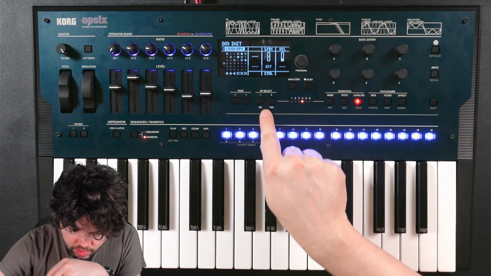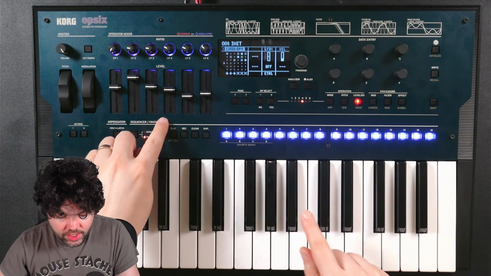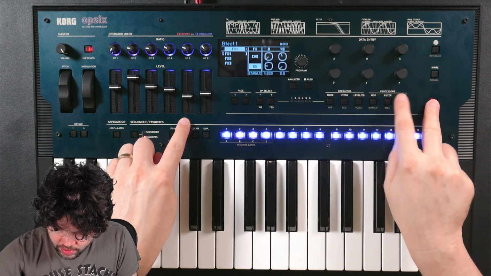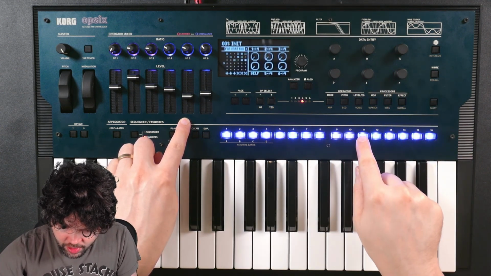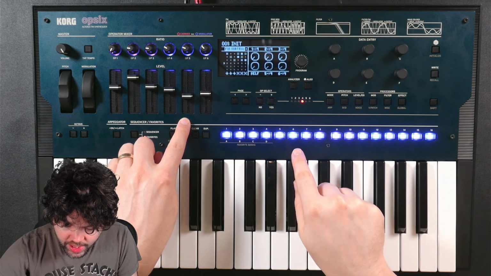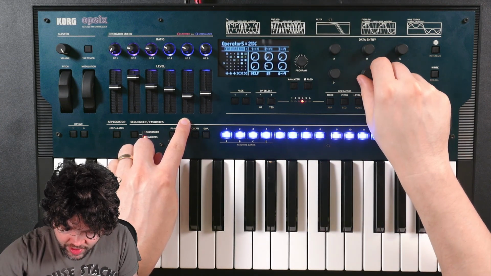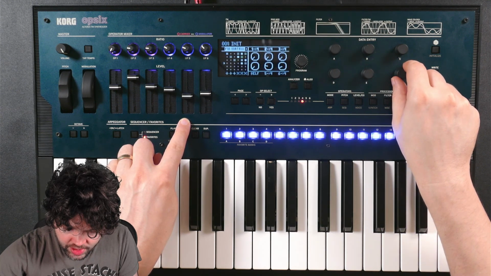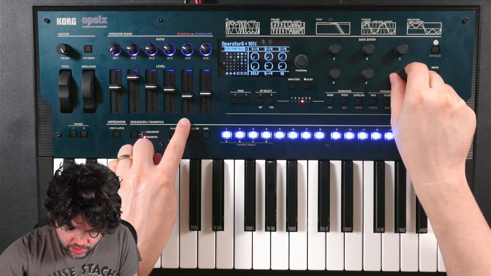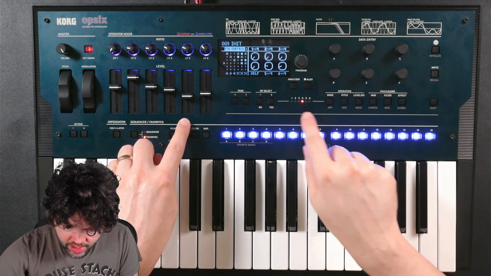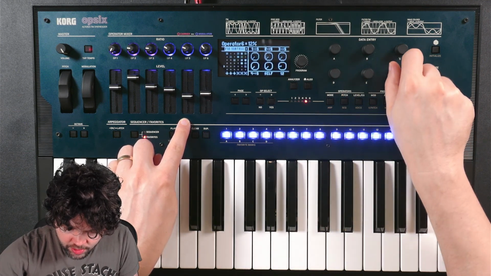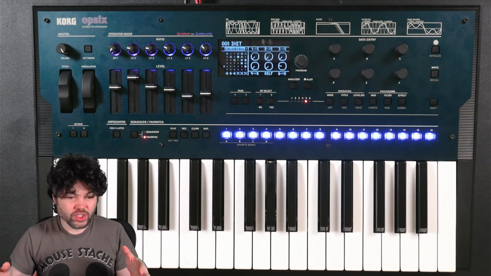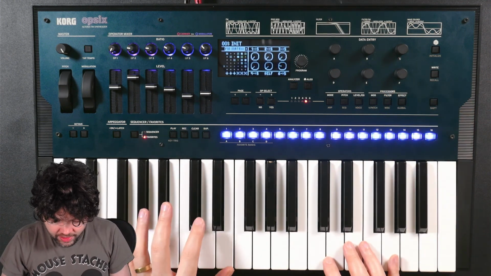So operator 4 is going to be modulated to some degree by operator 5, and a lesser degree by operator 6. And then operator 5 is only going to be modulated by operator 6. So this is going to add the potential for a little bit more motion in the sound. Let me listen to it.